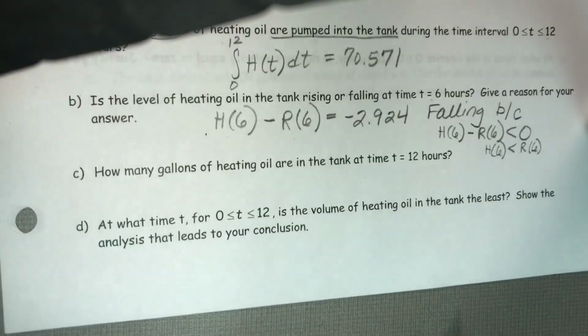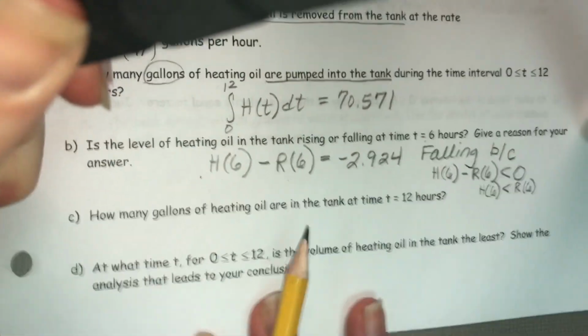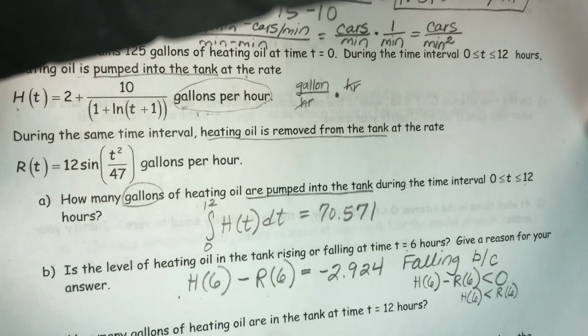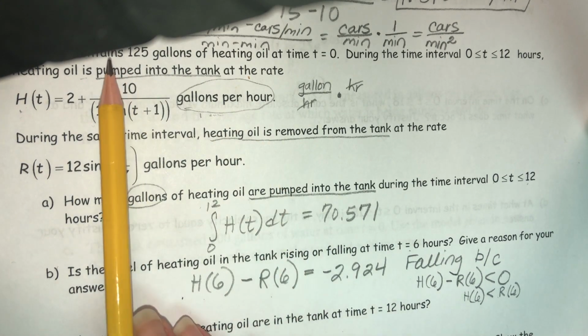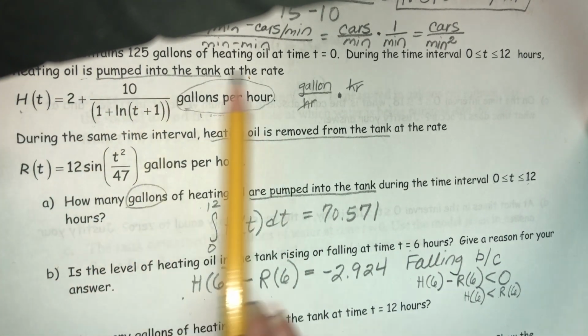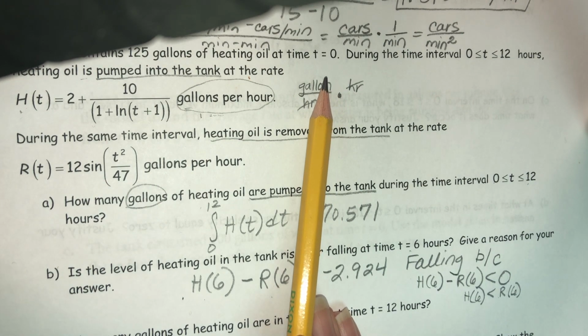Okay, C: how many gallons of heating oil are in the tank at the time 12 hours? Okay, so we want to actually know the number of gallons. So we need to consider how much we started with. It says that it has 125 at time 0. So we're going to have to add that on to the net change.